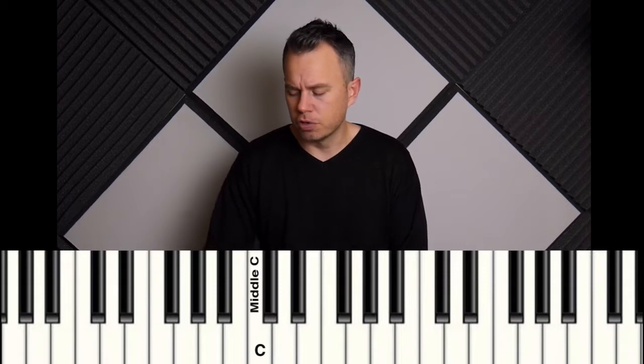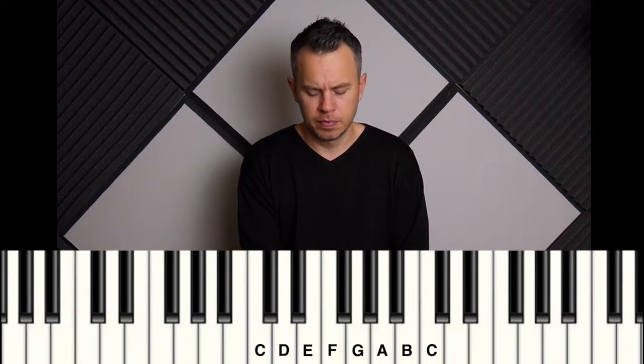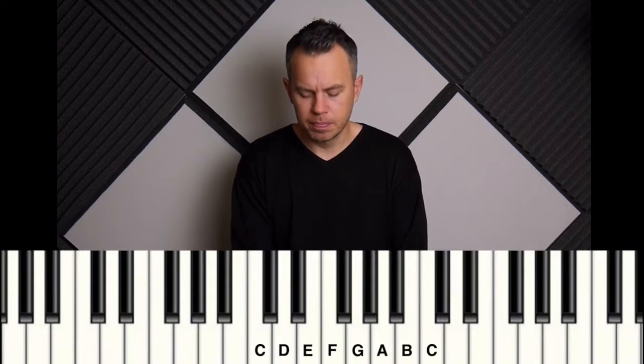Now we know that the white notes represent our whole notes, so if we just follow those notes up from the white note C all the way until we get to C 1 octave higher, we're just going to be playing all the whole notes. So let's do that. So we've got C, D, E, F, G, A, B, and C.